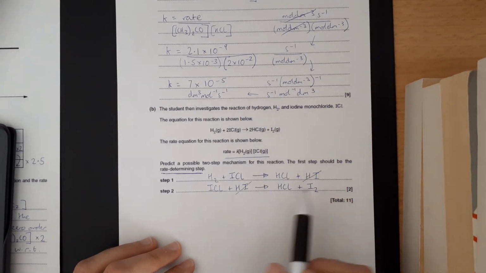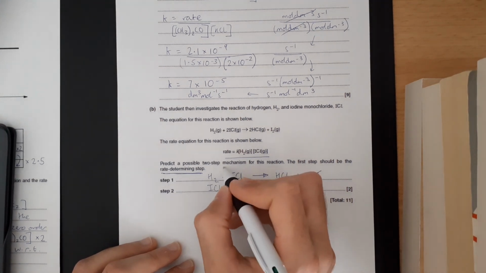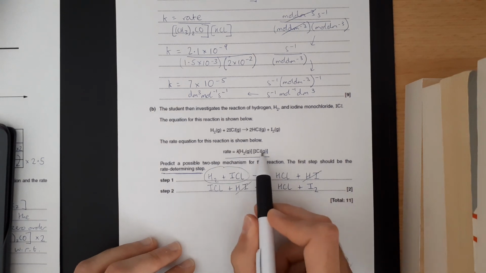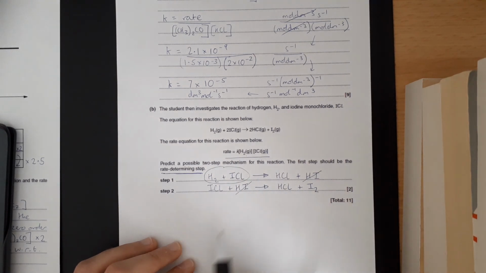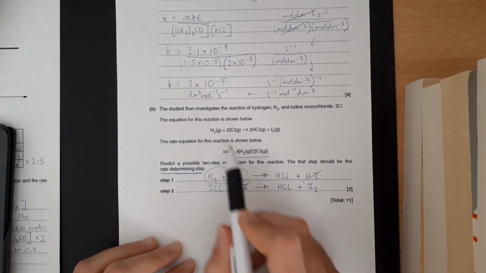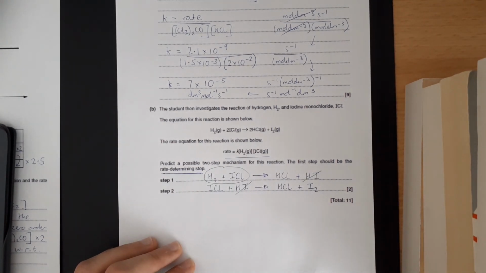Okay, so your first mark comes from this part, which you remember we said just comes straight from the rate equation. And then the rest of it is kind of building it up to make sure that the 2 steps together give you the overall reaction as it's supposed to be.